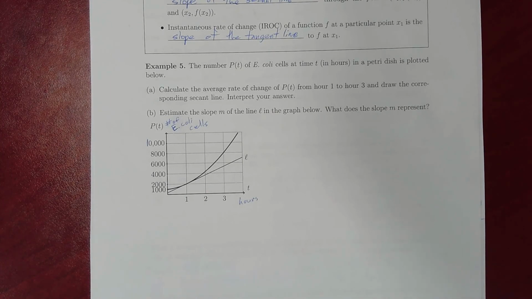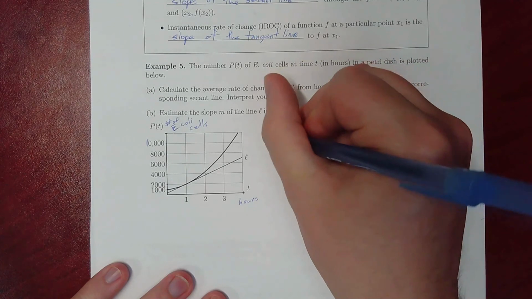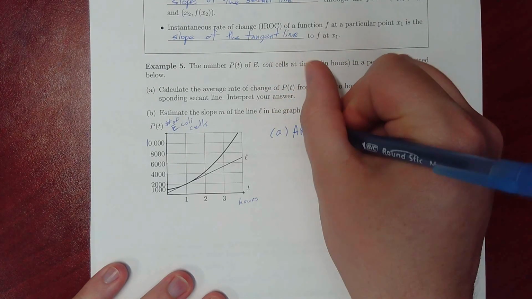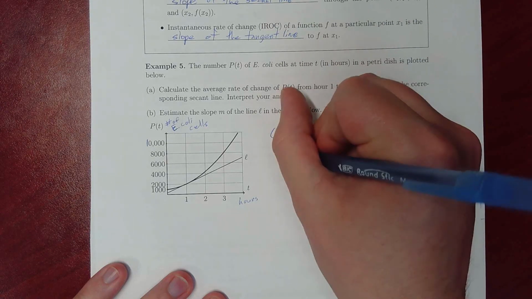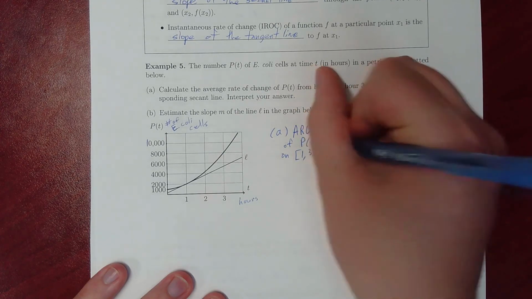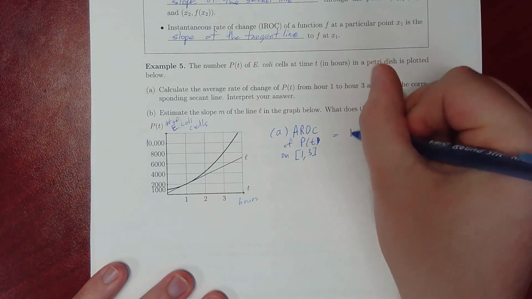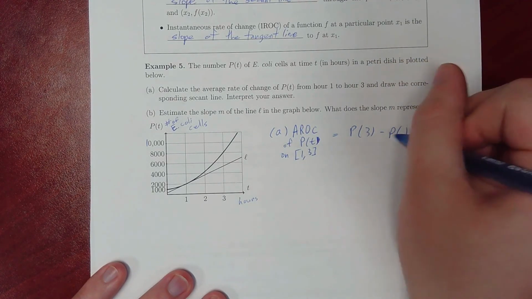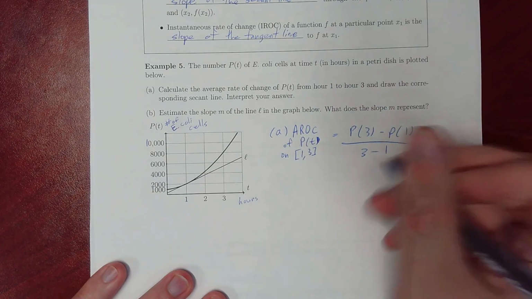Alright, so hopefully you paused the video and gave it a shot. So let's look at part A. For part A, we want the average rate of change of P on the interval 1 to 3. So this will be P of 3 minus P of 1 all over 3 minus 1.